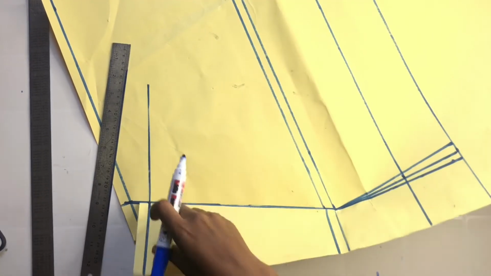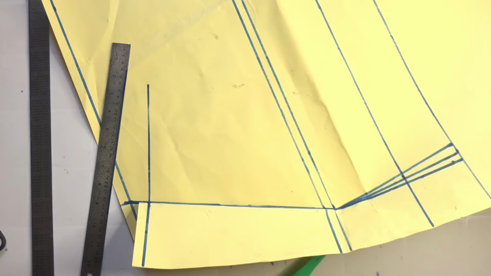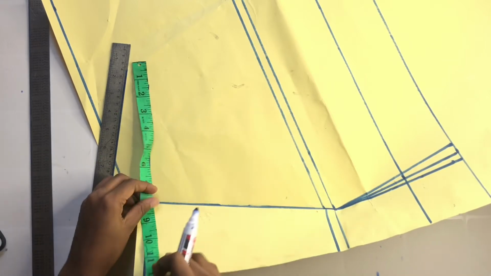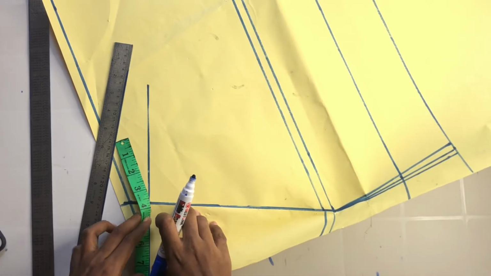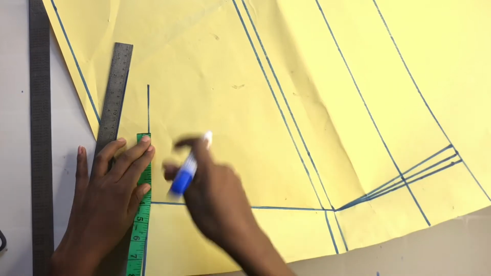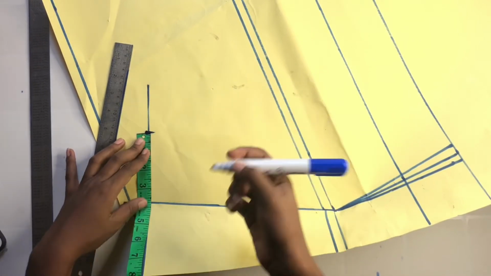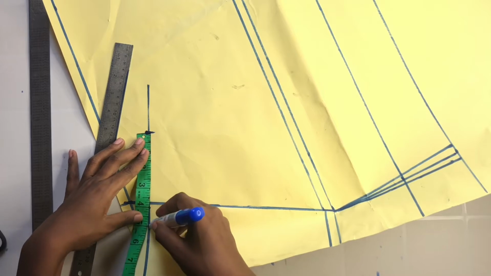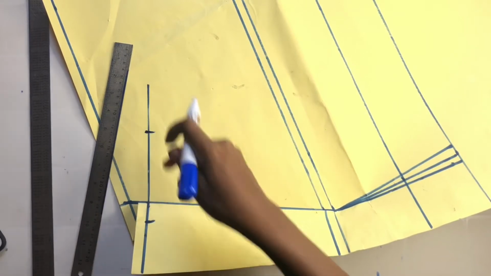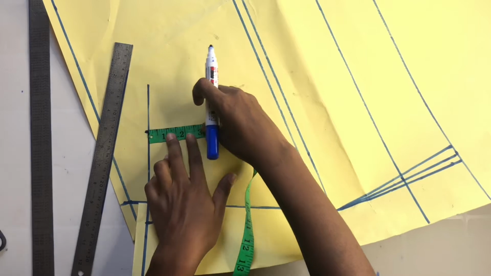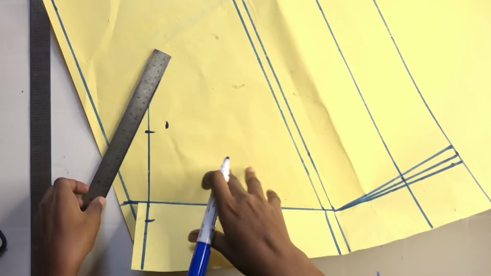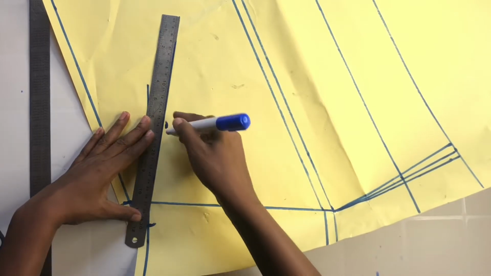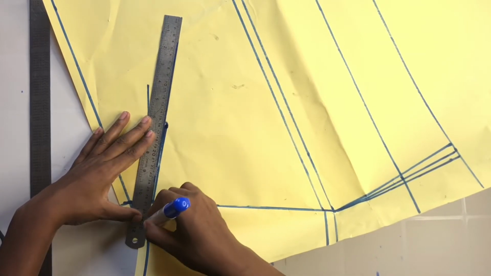So on that line I'm going to put my shoulder width, but before that I'm going to put 8 inches. I want to bring out my shoulder slant, so I will use 5 and 3, so from 5 going to 3. So from there I'm going to come down by 1 inch, and then from that first 3 I'm going to rule to that side.